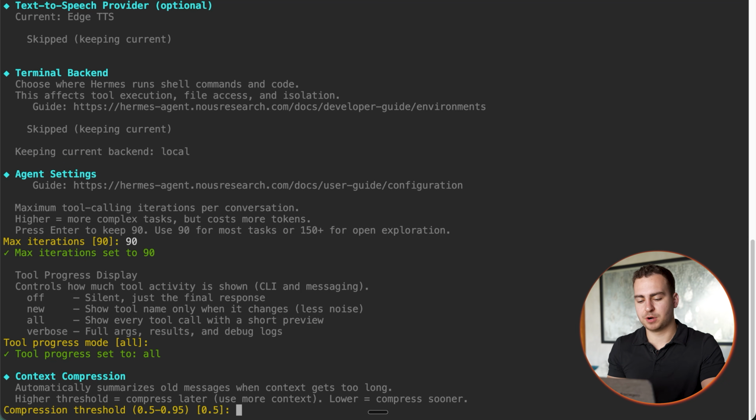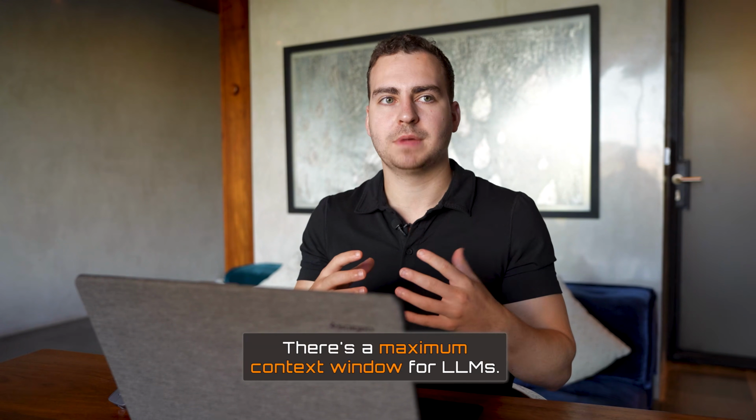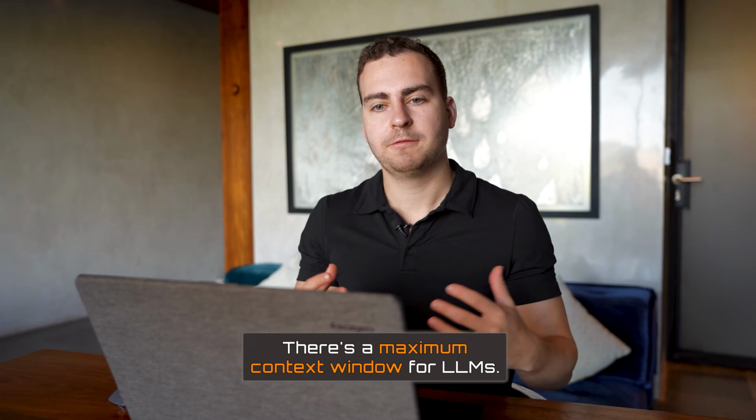Next, context compression. This is important. I suggest that you set this around 0.8. Now, this is when it's going to automatically compress what's happening in the conversation. In case you're unfamiliar, there's a maximum context window for LLMs, and based on the LLM you're using, you have a different size. Some have 1 million tokens, some have 200K tokens, some have 100K tokens. Depends on the model, right? Now, this is essentially the maximum amount of information that the model can remember at one time.